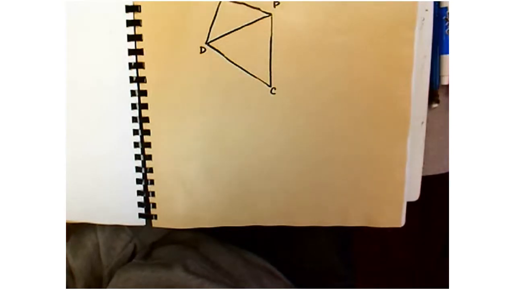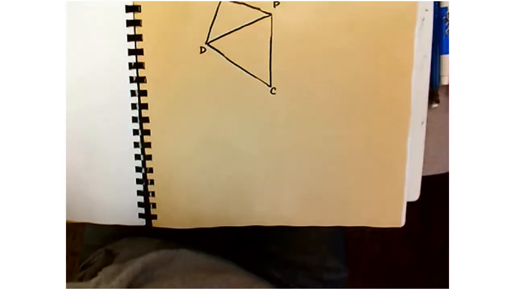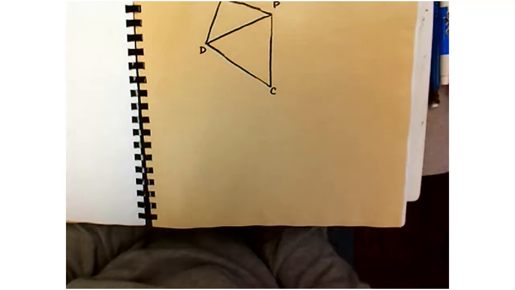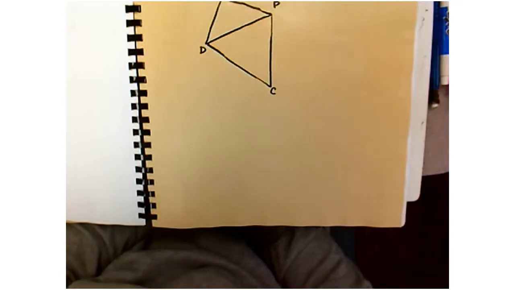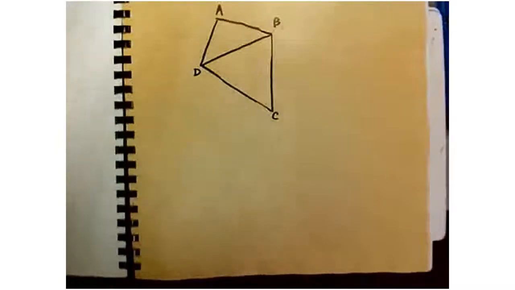If it was a regular octagon, we could take 1080 and divide it by 8, and we would get the measurement of every angle in that octagon. 1080 divided by 8. Come on, people, participate. Click it on your calculator. 135. That's if it's a regular octagon.